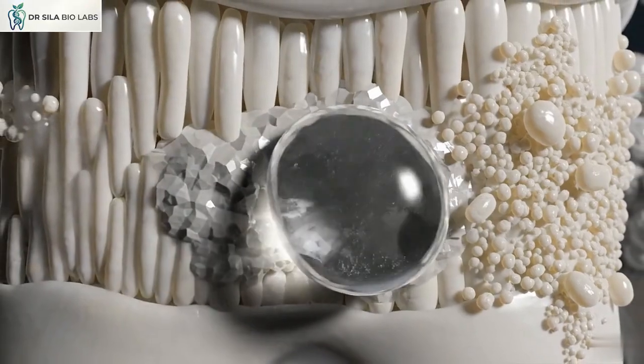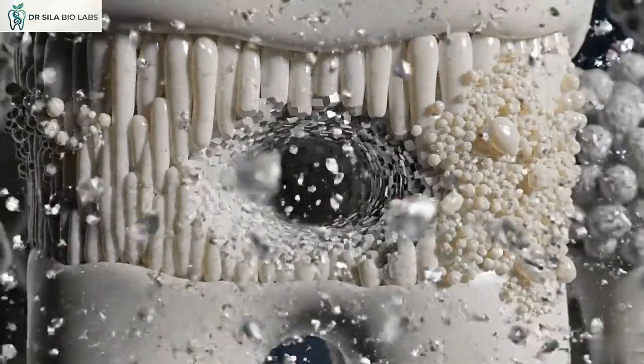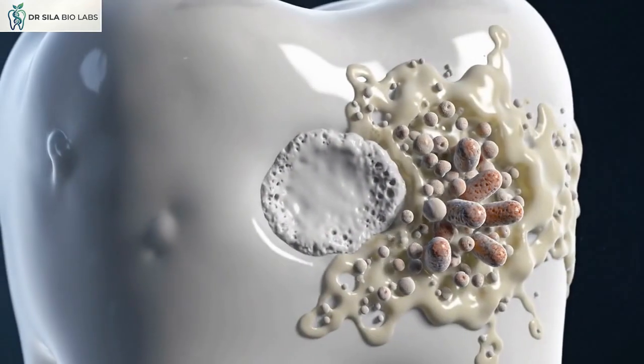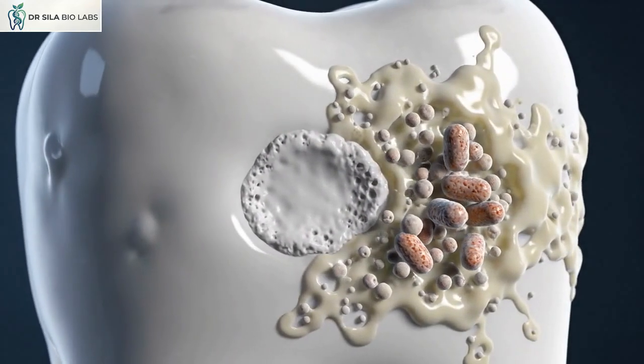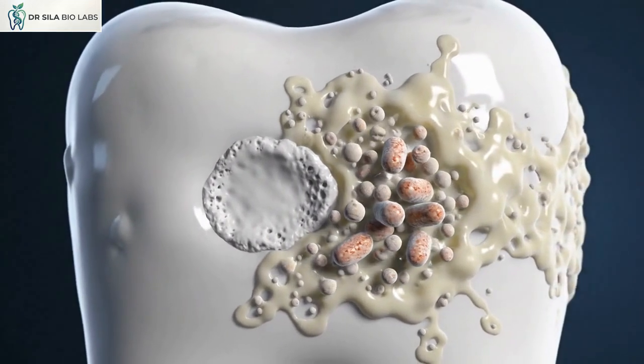Most tooth infections begin with a cavity. After eating foods rich in sugar and carbohydrates, bacteria naturally present in the mouth feed on these food particles. As they metabolize sugar, they produce acids that accumulate within a sticky layer called dental plaque.